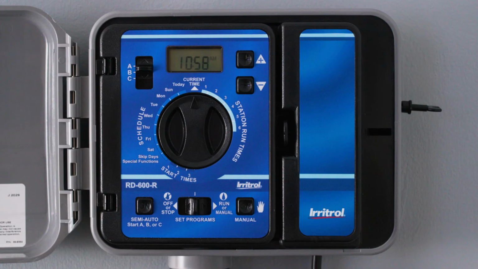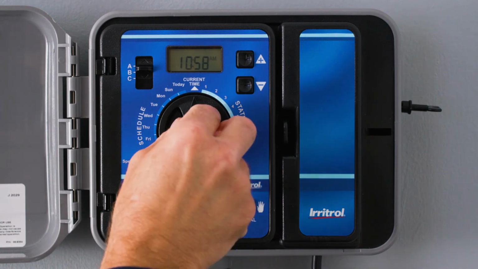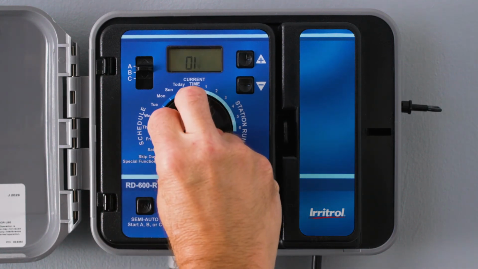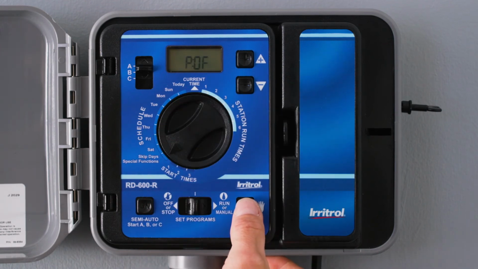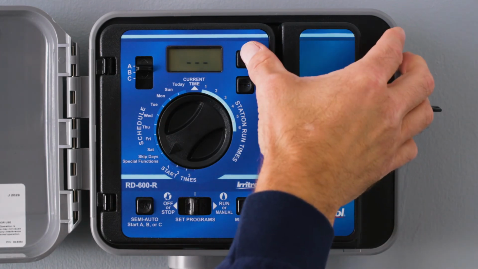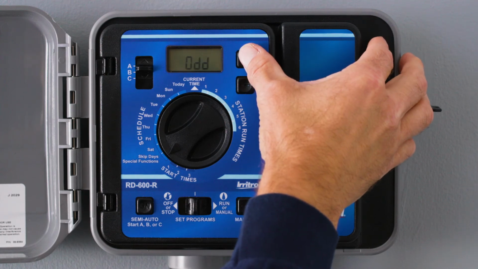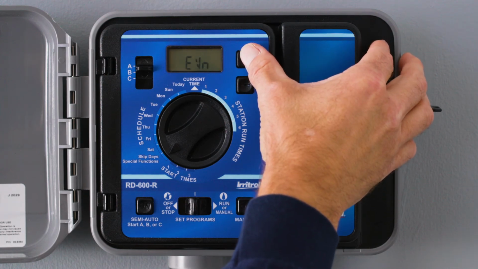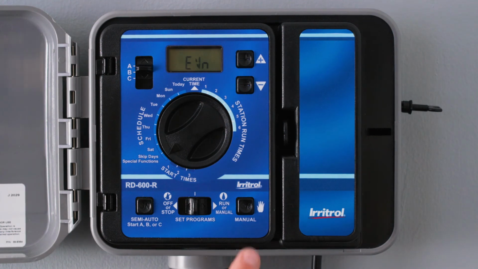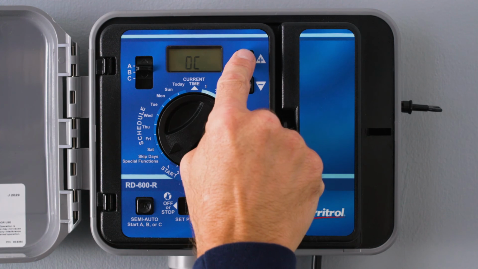You also turn the dial to Skip Days Special Functions to set an odd-even schedule. Press the manual button in the lower right 7 times so that dashes appear on the screen. Then use the plus button to select odd or the minus button to select even. Press the manual button 1 more time to set the start date, beginning with the month, then the day, then the year.